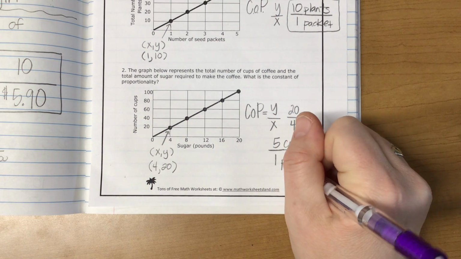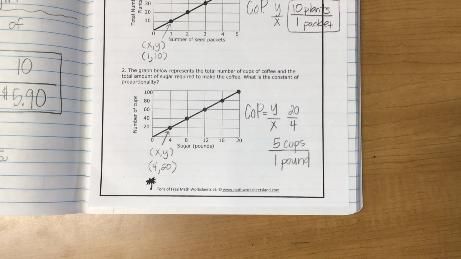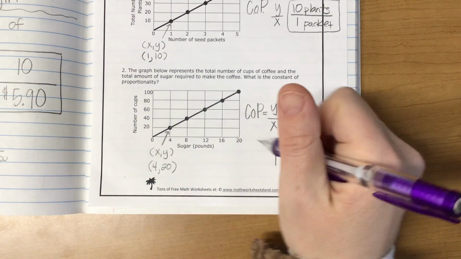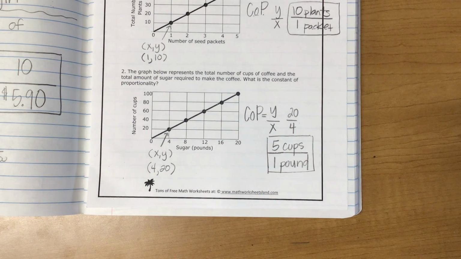That's ridiculous. That's too much sugar. You're gonna have a headache. Last question. Is it a 0-0 relationship? If you have 0 cups of coffee, did you use 0 pounds of sugar? Yes. So it works. It met all 3 requirements.